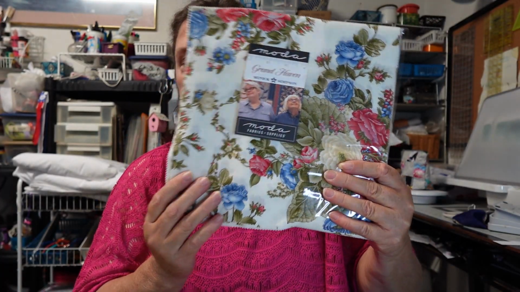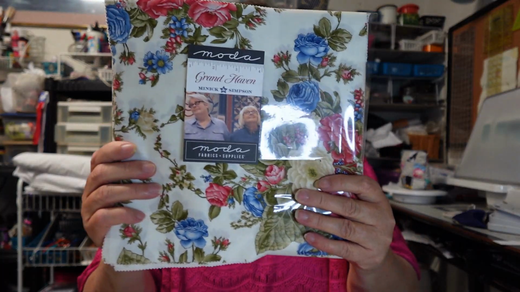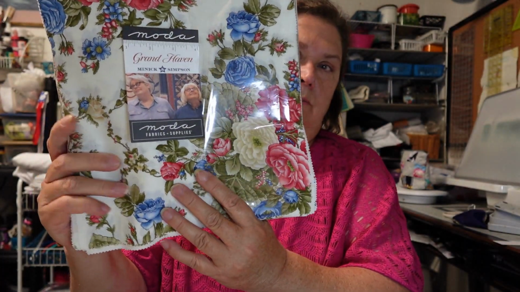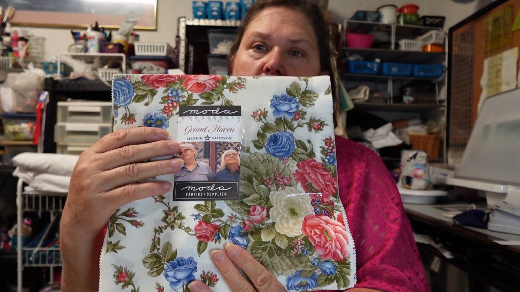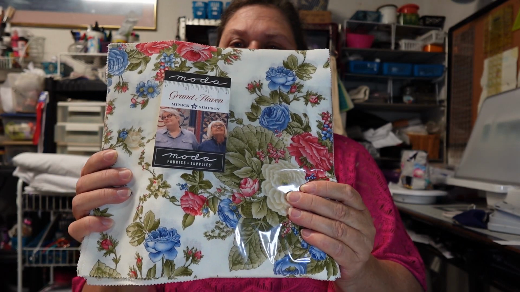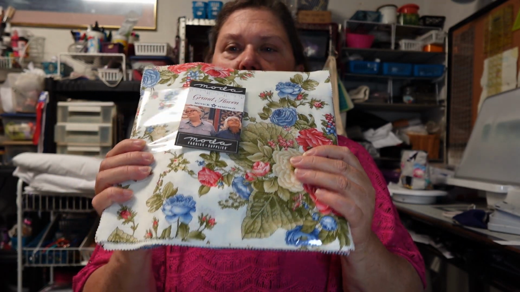These precuts are usually a sampling of a line of products. In this case, this is from the Grand Haven line from Moda, and these are called a layer cake.